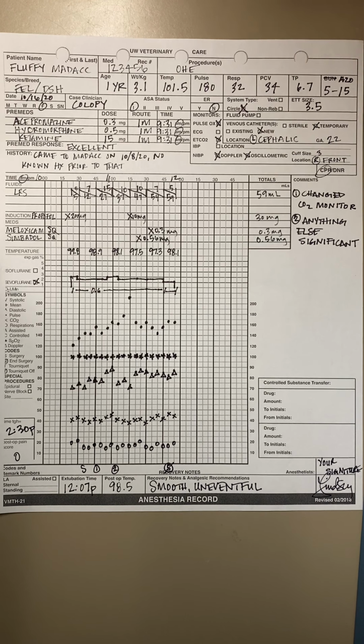So that if we're doing anesthesia in the future and we're getting much different numbers, we realize that one time we used a Doppler on the right front, another time we did an oscillometric on the tail, and it can explain why the numbers are so different. You're going to want to record the pre-med response. Hopefully it's excellent. History can be filled out the night before, just the history of the patient that's pertinent to anesthesia. Downstairs, it becomes important to say whether the owners have elected CPR or DNR.